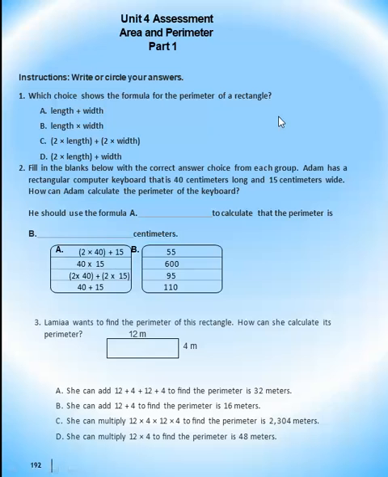Second one, length times 2 plus width times 2, or 2 times length plus 2 times width, or length plus width times 2. Which one of these? Yes, letter C. Right. 2 times length plus 2 times width.